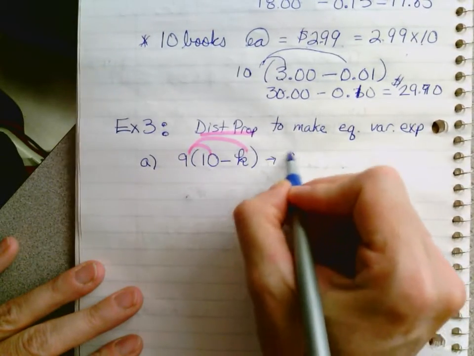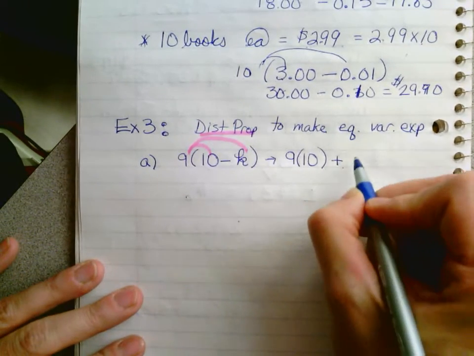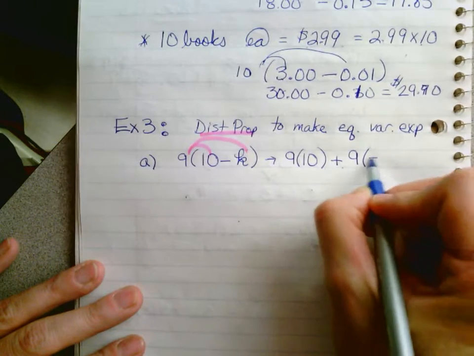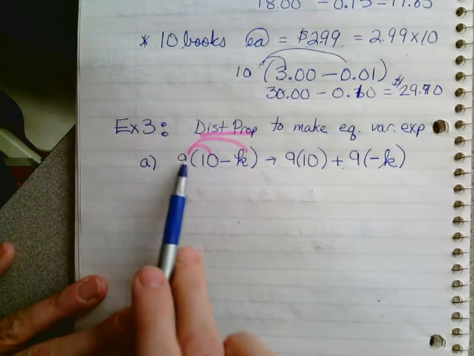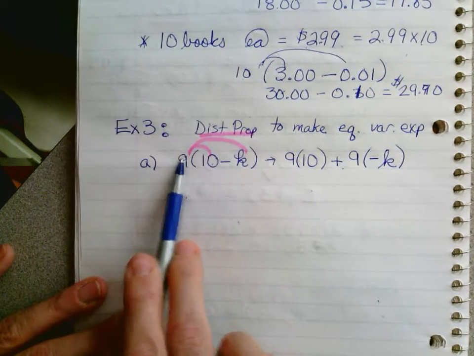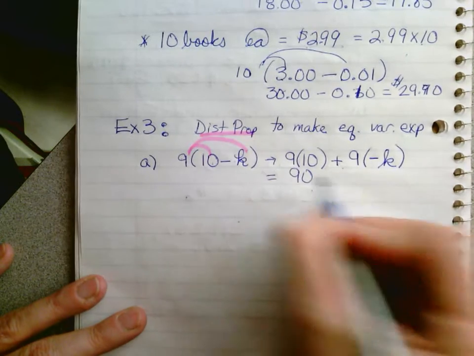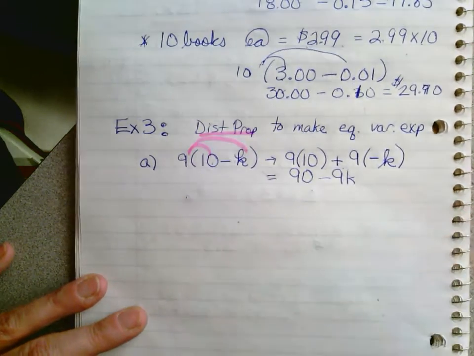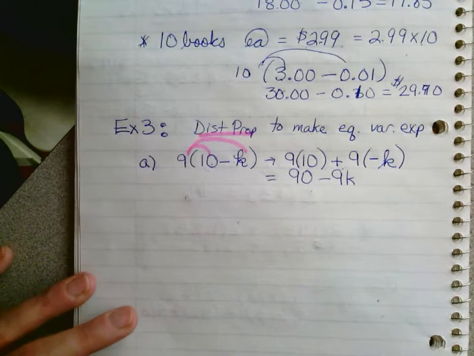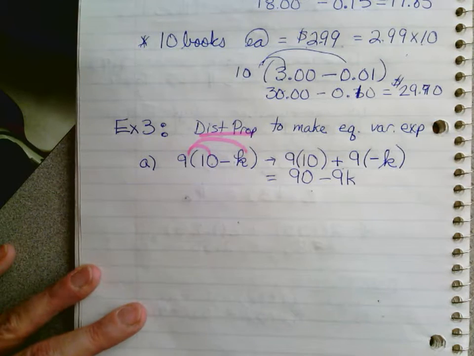Meaning 9 multiplied by 10 added to 9 times a negative k. Okay? 9 times 10, 9 times a negative k, which in the end is going to be 90, and I'm just going to plus a negative k, minus 9k. Okay? That's one example of how that would work for you.